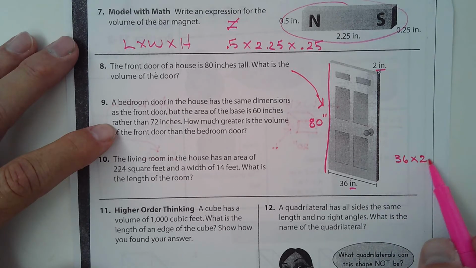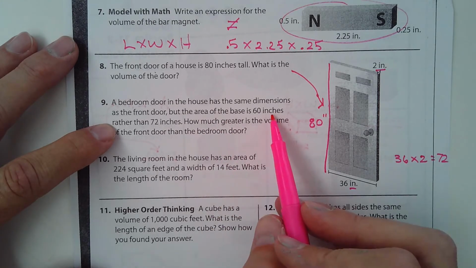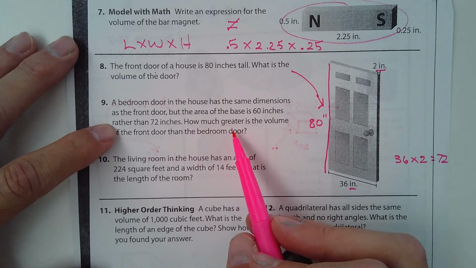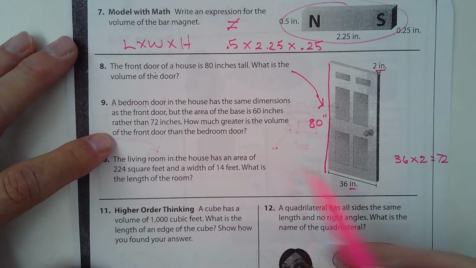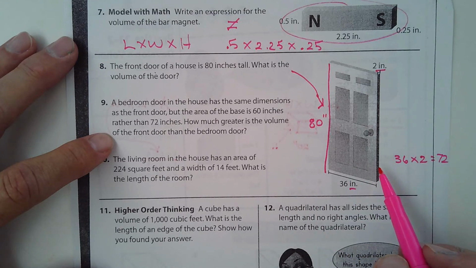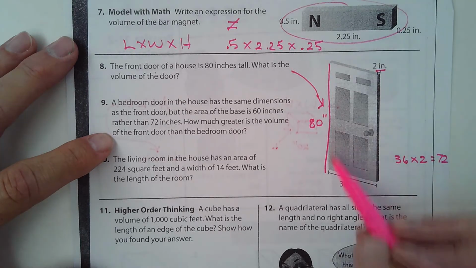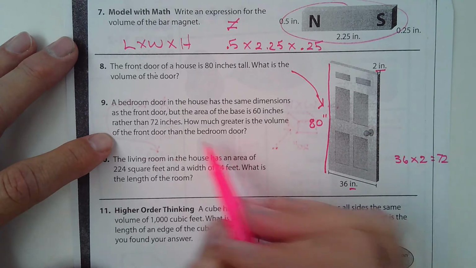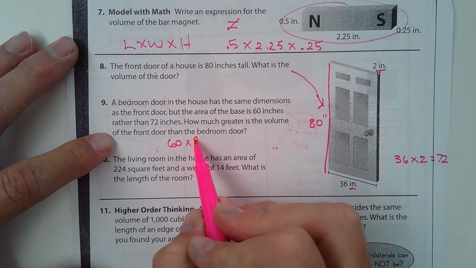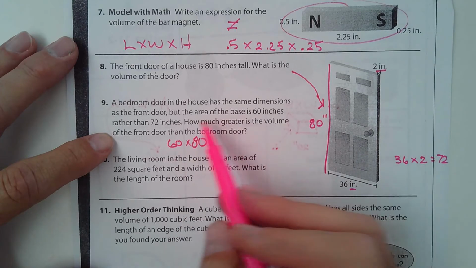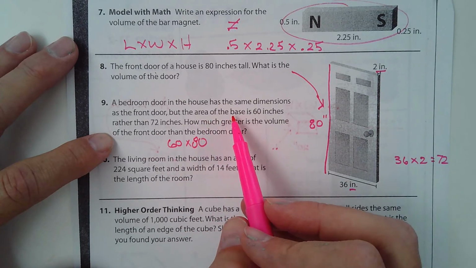And I don't know if they want us to use these. It'd be 0.5 times 2.25 times 0.25. And notice it says, write an expression, which really I've already done for you. They're not even asking for an answer. They're not asking you what the volume of this is.